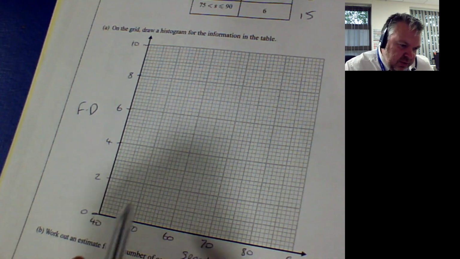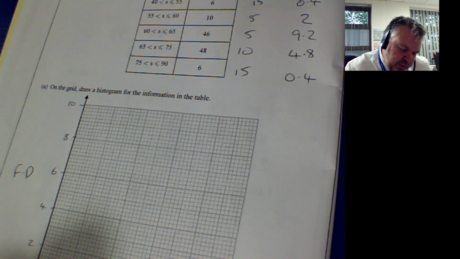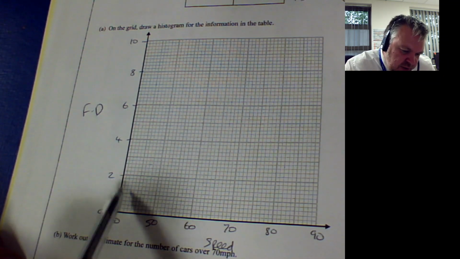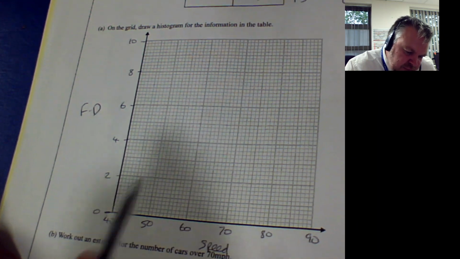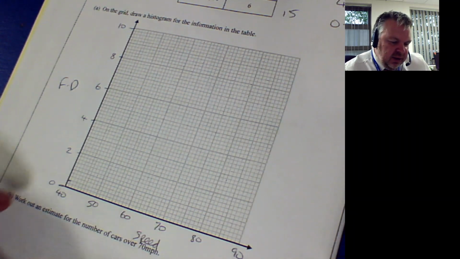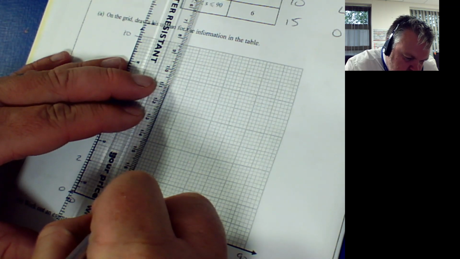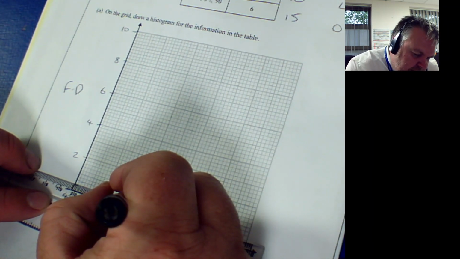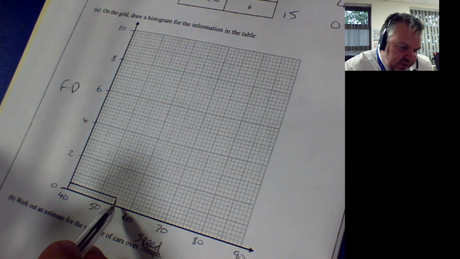Then let's have a look. So my table said between 40 and 55 I need to go up to 0.4. Now 0.4, 1 would be halfway between 0 and 2, so this is 1, and I've got 5 little boxes, so 0.2, 0.4. I'm going up 2 little boxes and I'm going from 40 along to 55. So start to draw it in. Now I'm doing it in pen only so that you guys can see. I don't think you'll be able to see otherwise. 55 up to 60, I want a frequency density of 2.